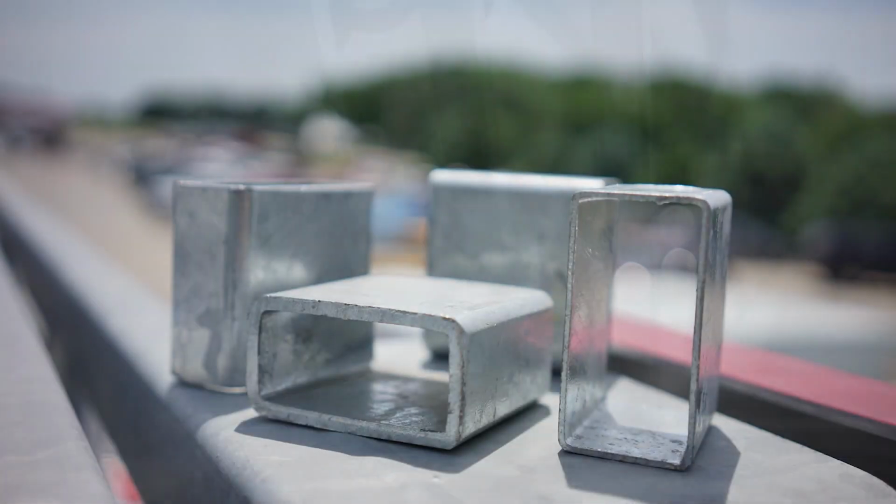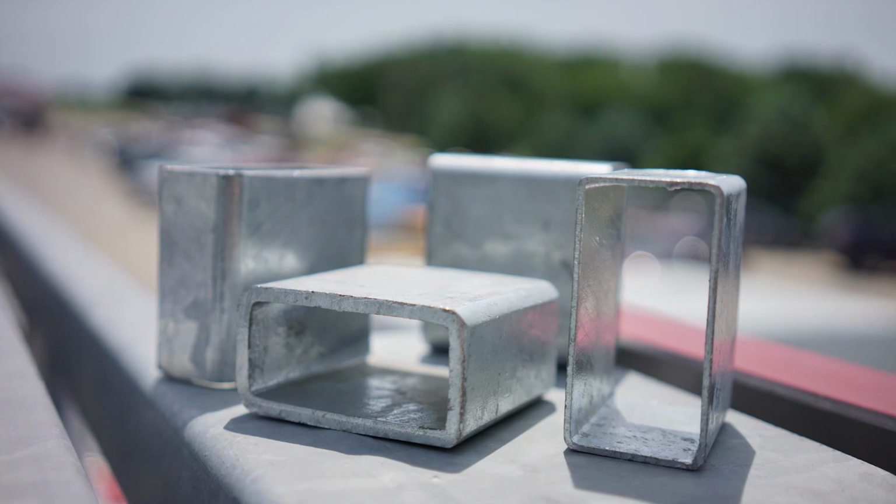Rosenbauer guarantees our ladders for 25 years. Again, today we're doing about 90% of our aerials galvanized. We have great customer satisfaction, less maintenance for the mechanics. There's just a lot of pluses. There's going to be a longevity of these aerials because of the galvanizing.